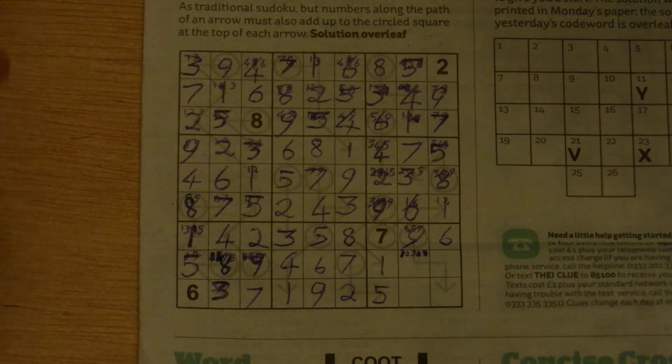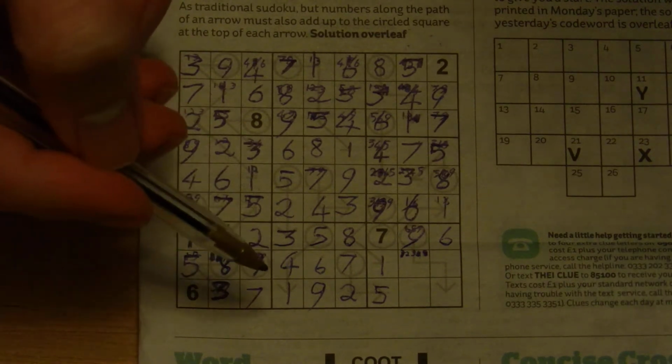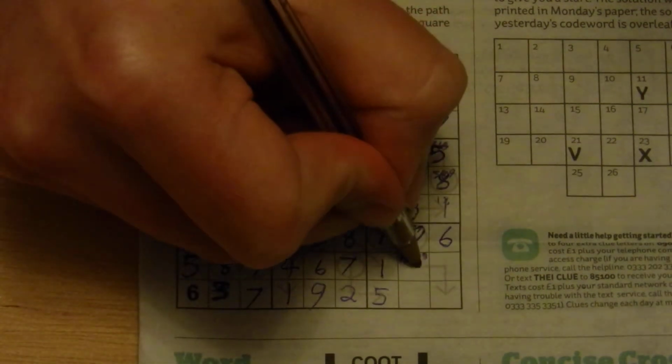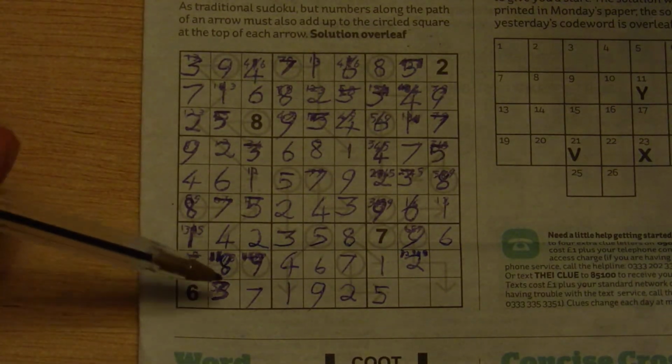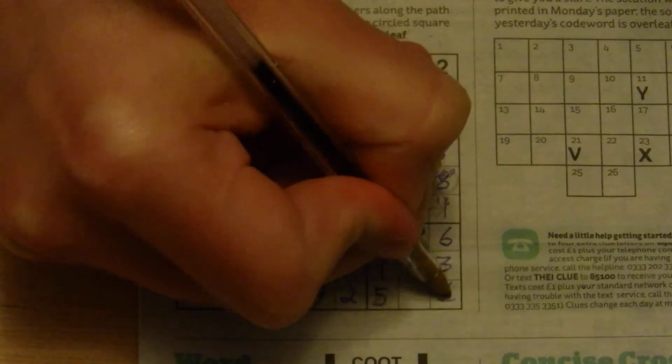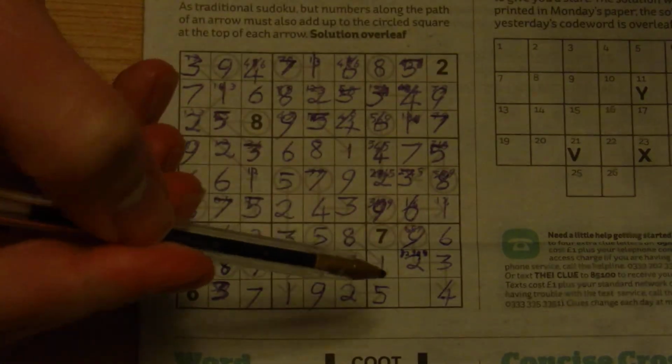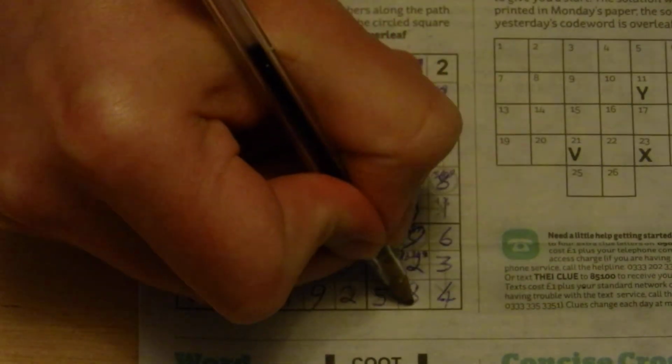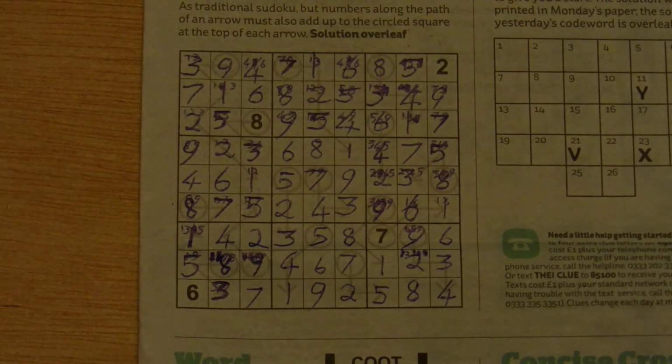It has to be 2, 3, 4. And the 2 can only go there. And 3 and 4 must go that way around, which leaves 8. And that's Sudokarrow.